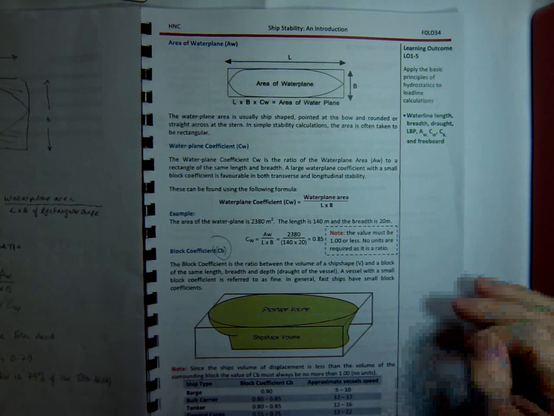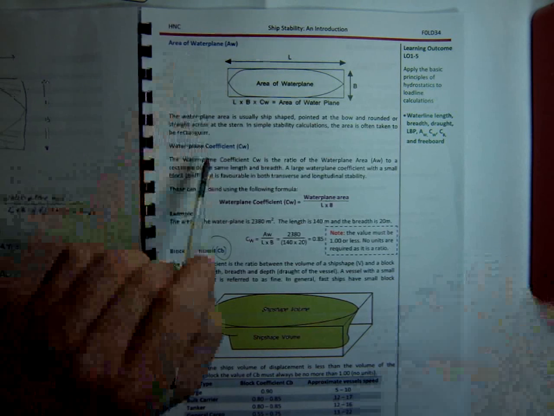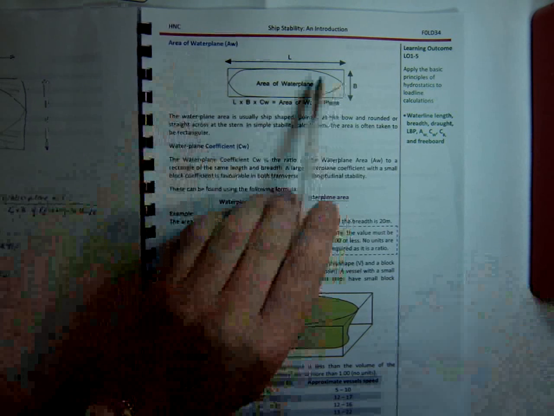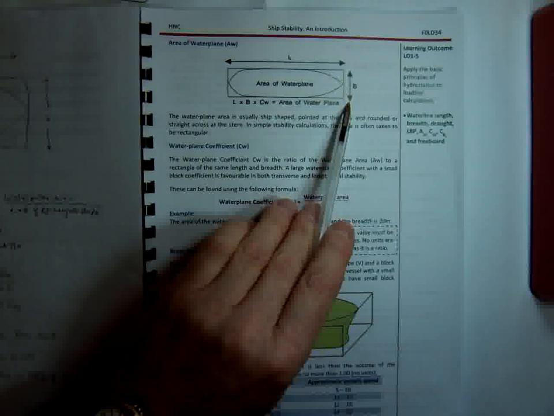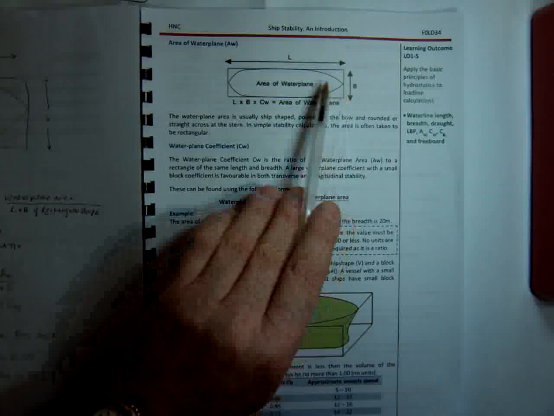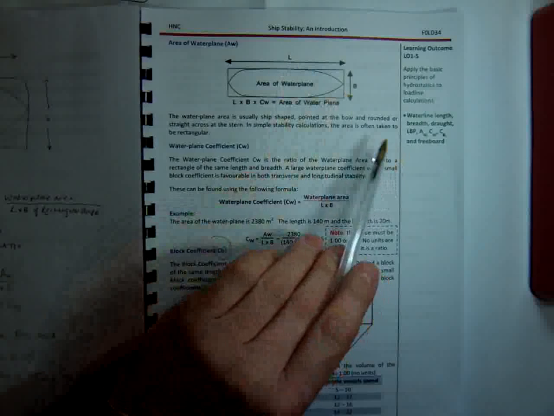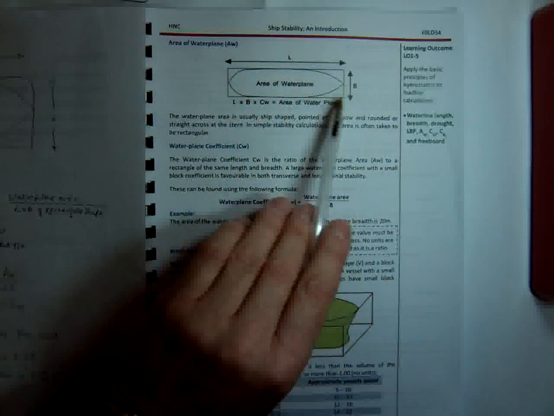We're going to discuss the waterplane area and waterplane coefficients. Of course, if our vessel was a rectangular shape, as we see here, length times breadth, it would be very easy to calculate the waterplane area, because you just simply multiply length times breadth. But the problem we've got, of course, is that the vessel isn't a rectangular shape.